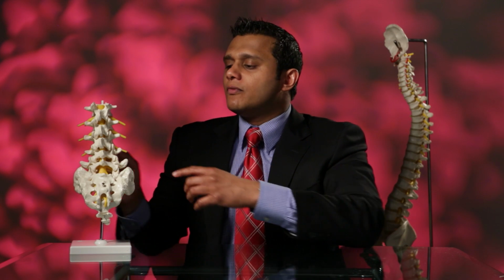Some individuals, though, have very severe arthritis. And in this case, there's not much room for the steroid to sit in these joints. In that case, individuals undergo a procedure known as a radiofrequency ablation. A radiofrequency ablation is a procedure where we initially test the little baby nerves known as medial branches. Now, these baby nerves run along the side of the facet joints.